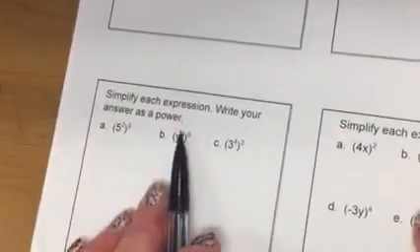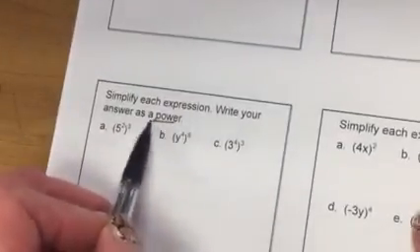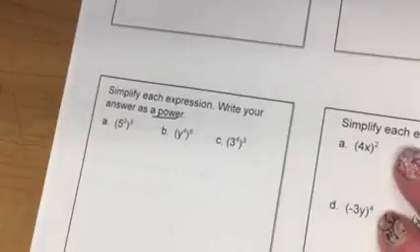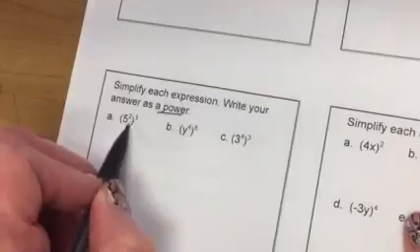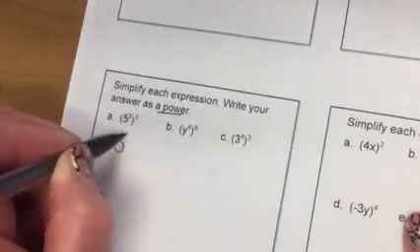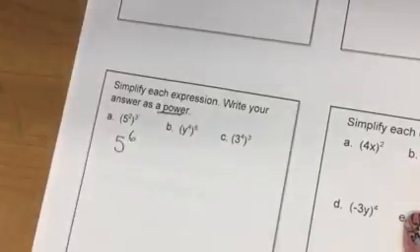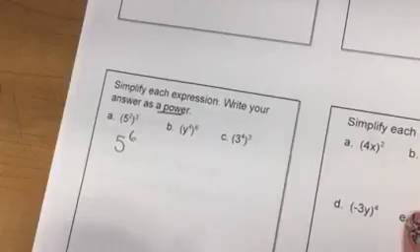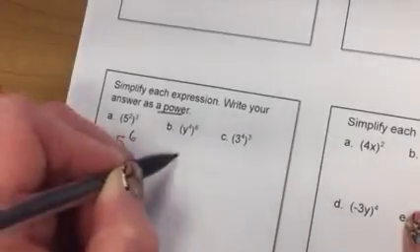Now it says simplify and write your answer again as a power. It doesn't say give me an actual numerical answer. So here, power to a power, multiply 2 times 3, 5 to the 6th power. Y to the 4th to the 6th.